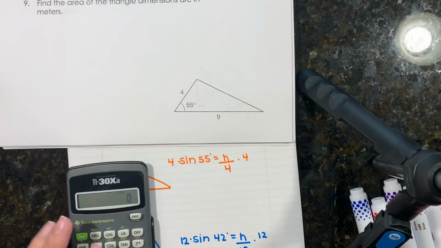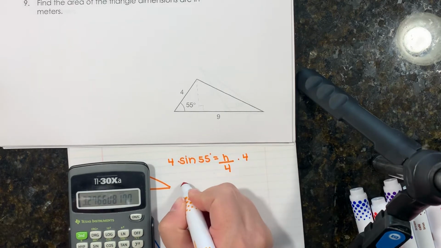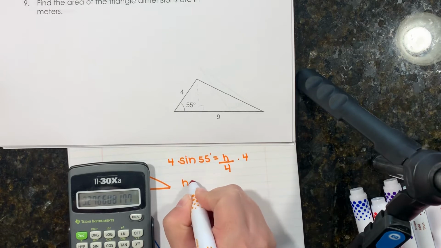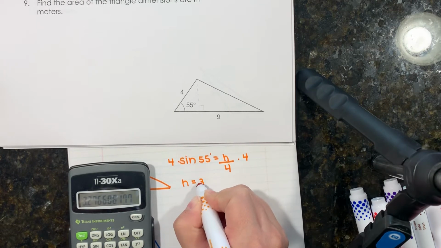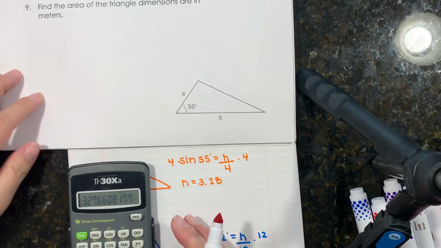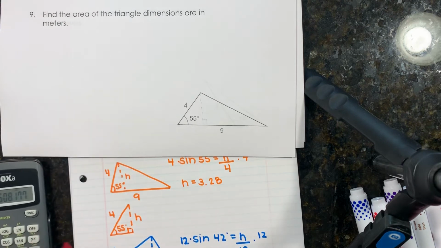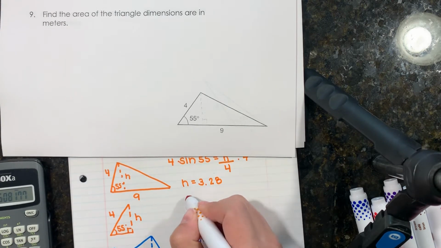So you should get that the height is going to be equal to 4 times sine 55, equals. Now again, just like I said on the last one, I would leave this in your calculator, but if you were to round it, it would be 3.28, about your height. But what you're looking for is the area of the triangle.